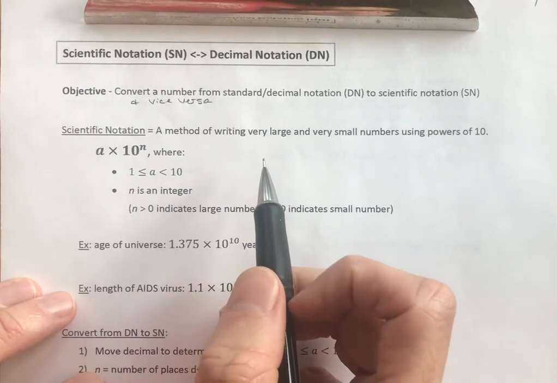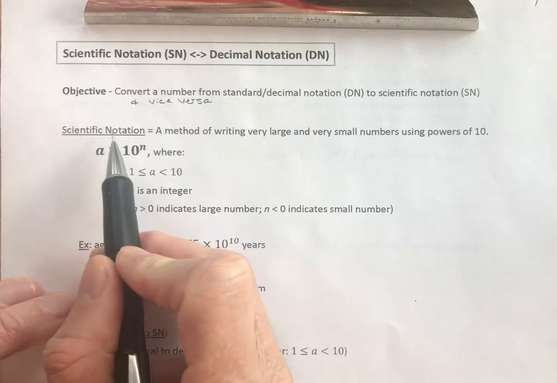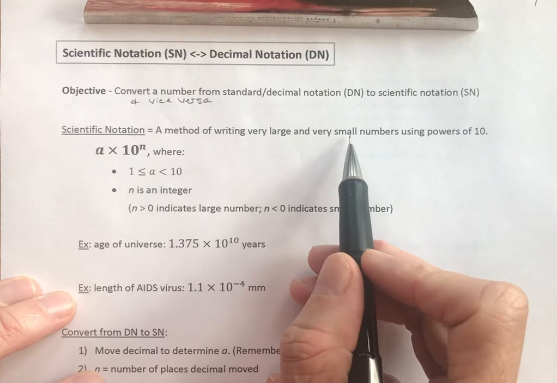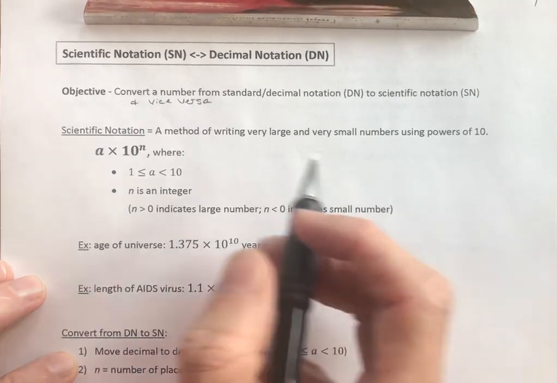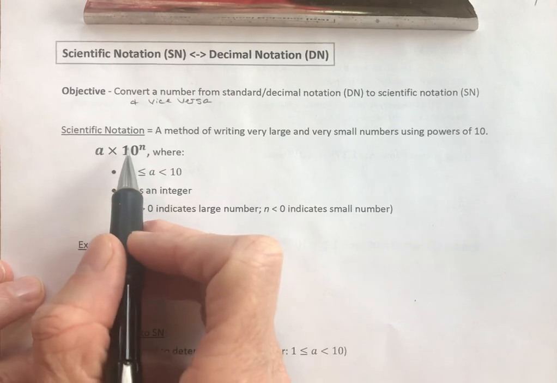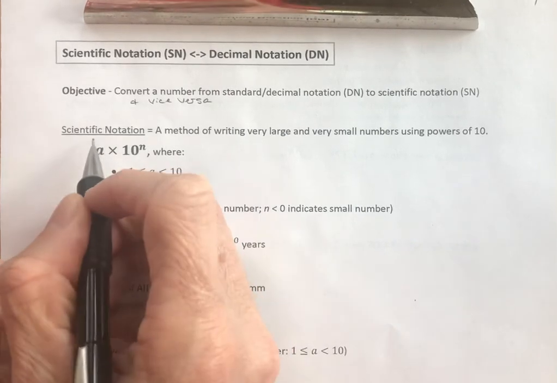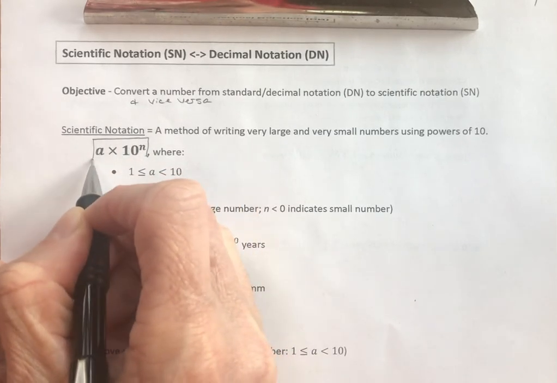Well, first, let's define scientific notation. Scientific notation is a method of writing very large and very small numbers using powers of 10. And this is the way it looks. It's a number times 10 to a power. I'll put a box around that just to highlight that.